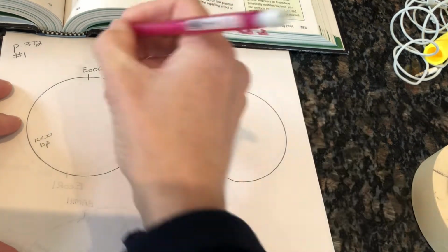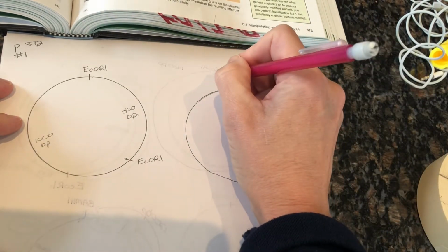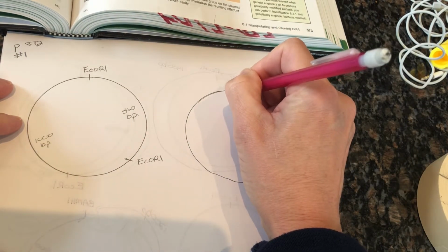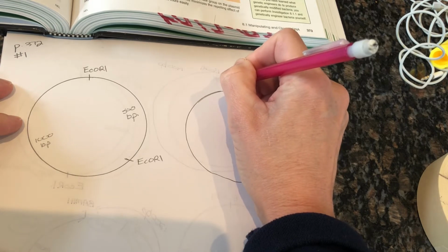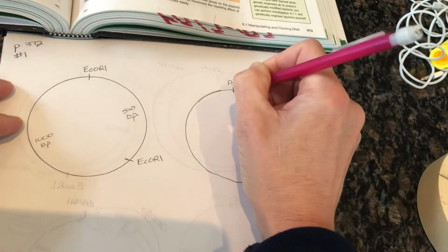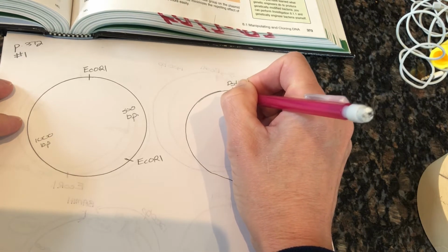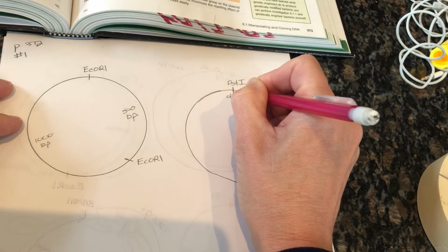Now, when we cut with PST1, we cut and we only get one cut. So PST1 makes a cut, and it makes a cut at, sometimes they're going to show it to you like this, 0 and 1500 base pairs.